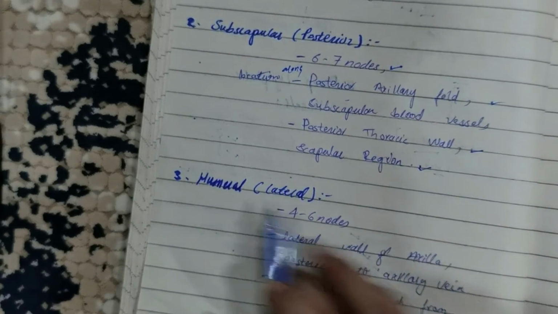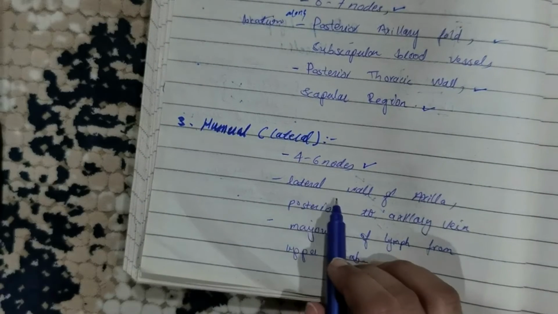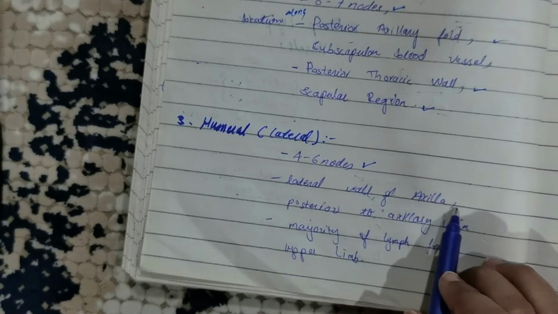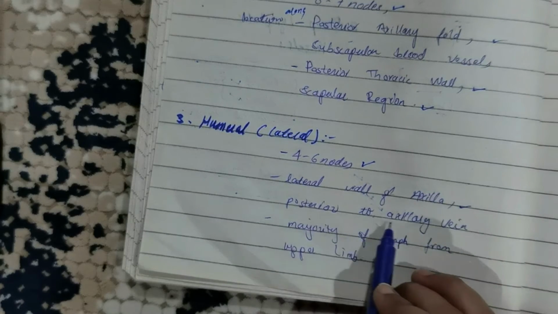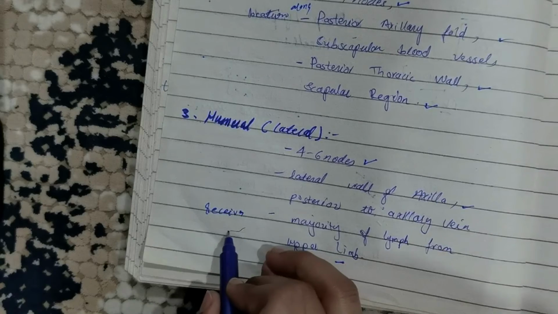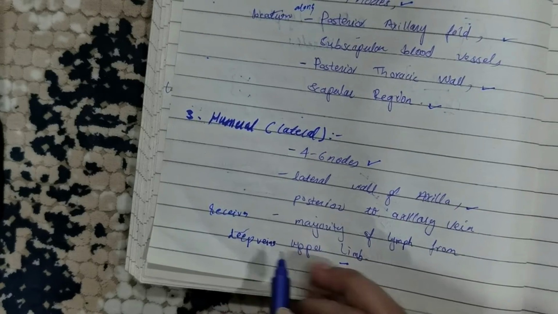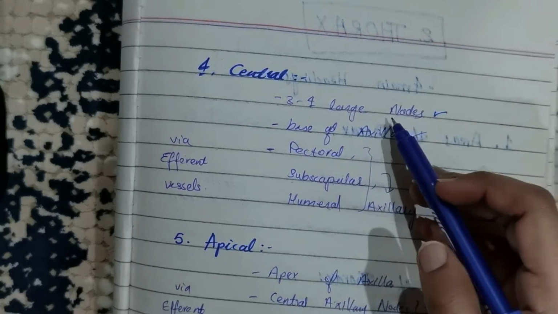Then there comes the humeral group. Humeral group includes 4 to 6 nodes and it's located within the lateral wall of the axilla, posterior to the axillary vein, and receives lymph from the deep veins of the upper limb.